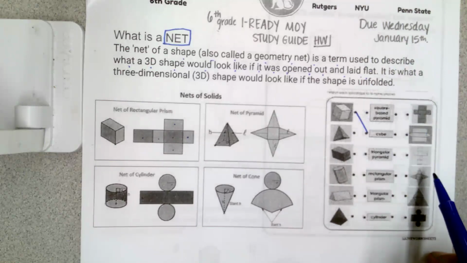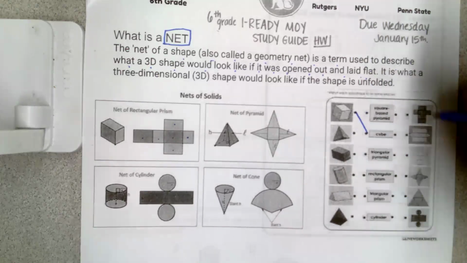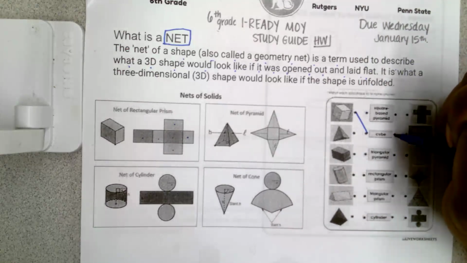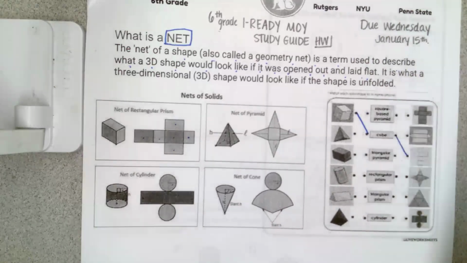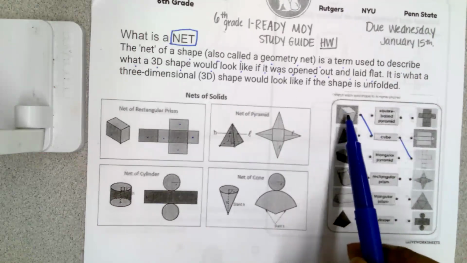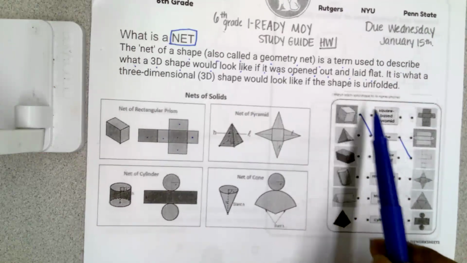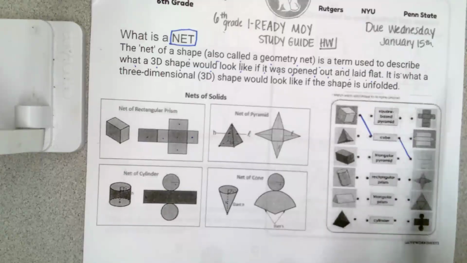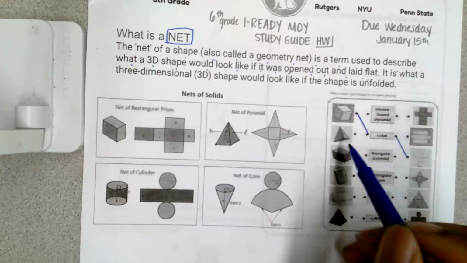The net of the cube would be this right here. You see, these are all squares and they all have the same length and width. The volume of a cube, when flattened out, creates the net.